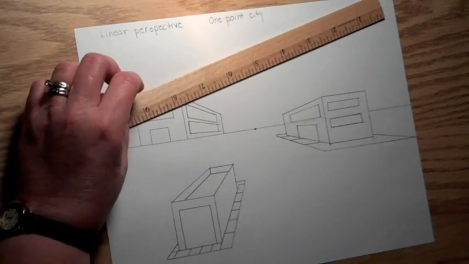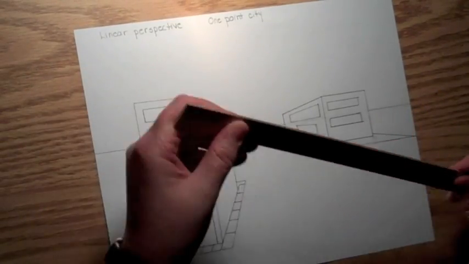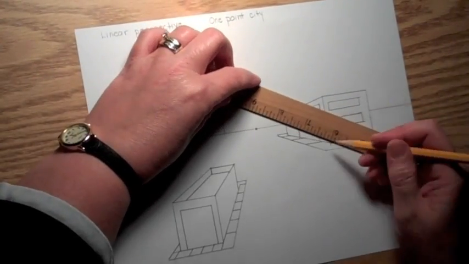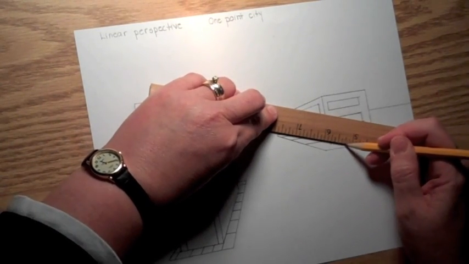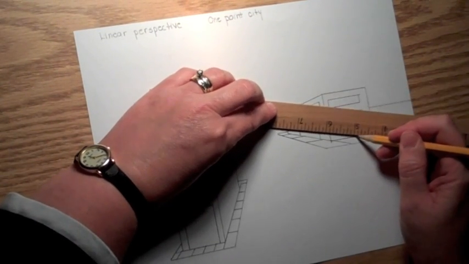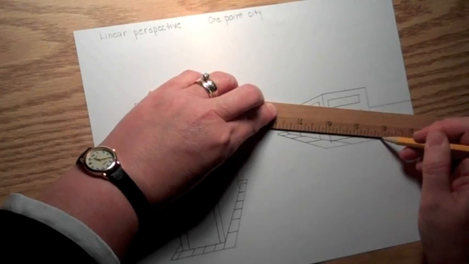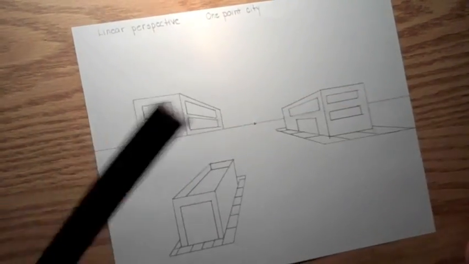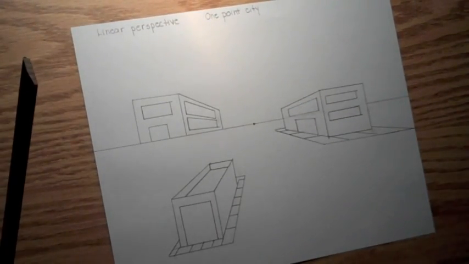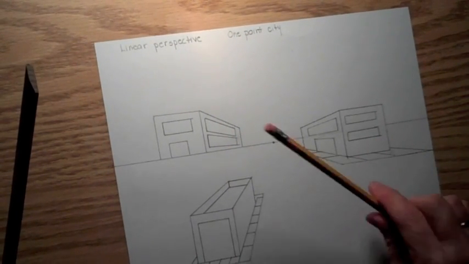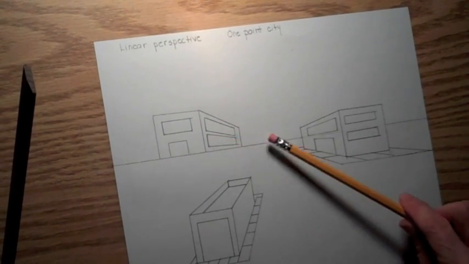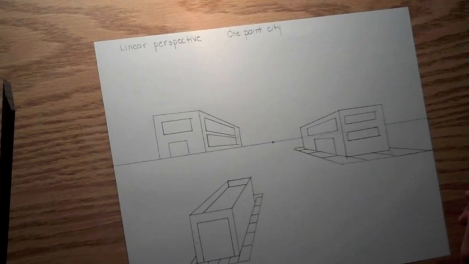Do you see what I mean? The lines in the front still go by the vanishing point, about the same distance apart. And there's your sidewalks. Remember, any building that rests right on the horizon line, you won't see a sidewalk.